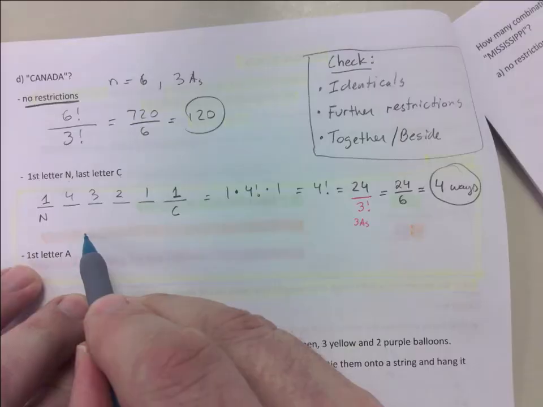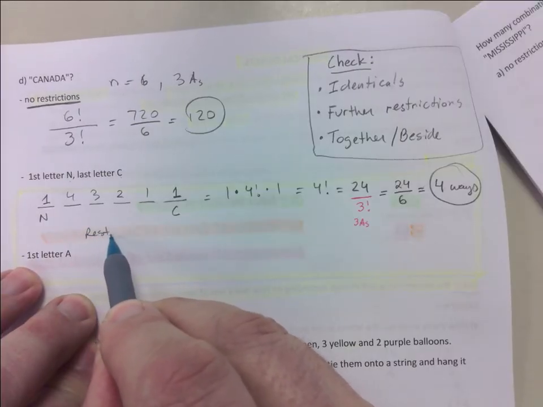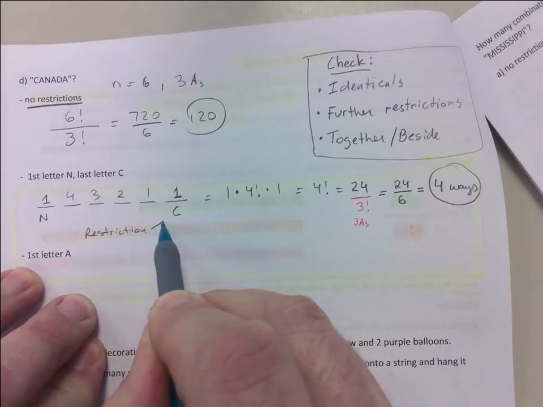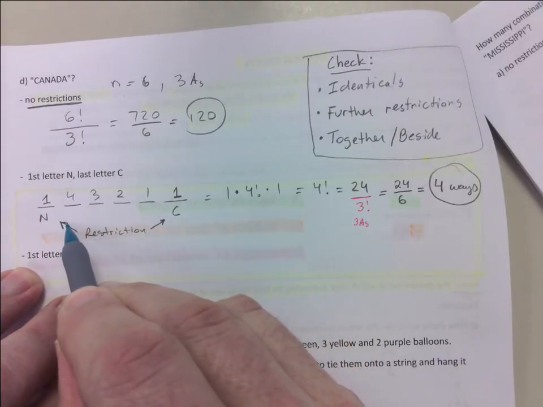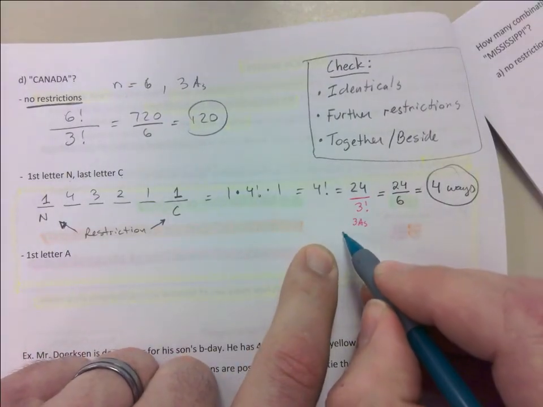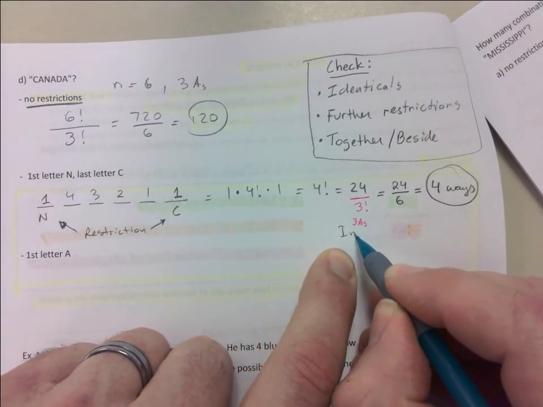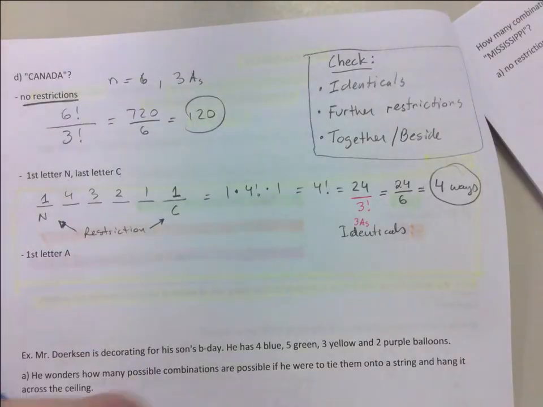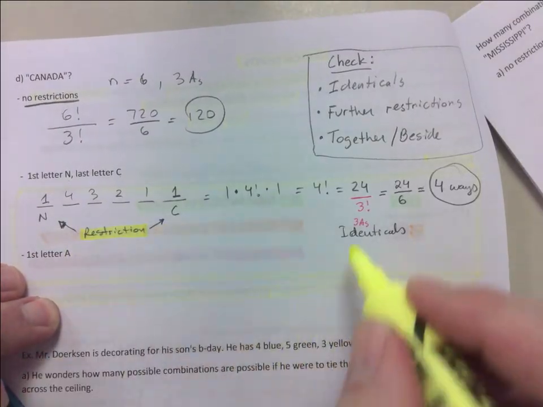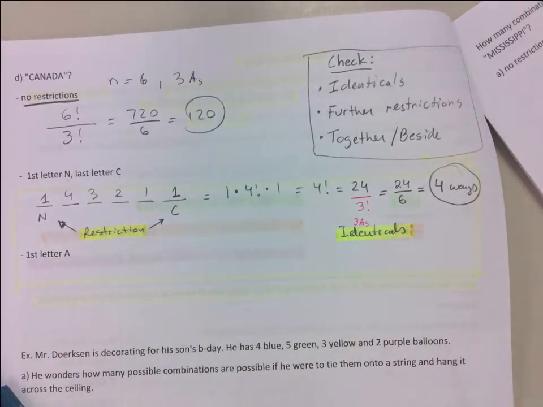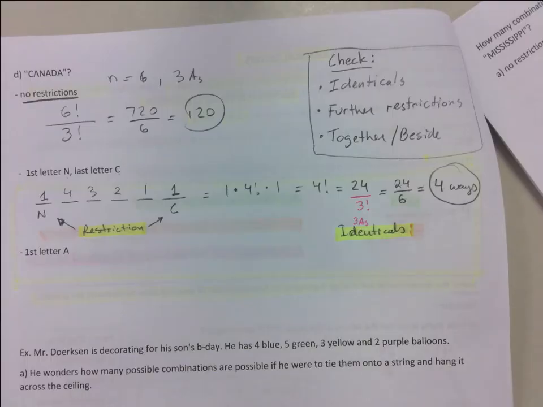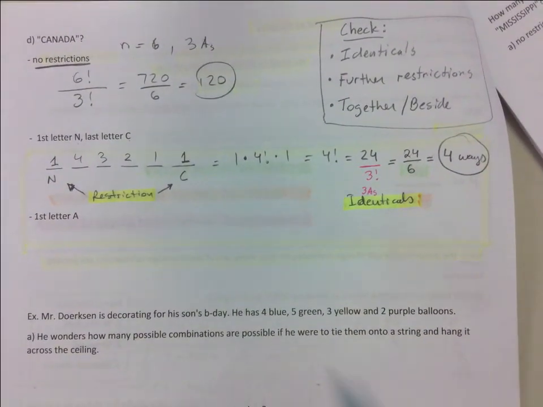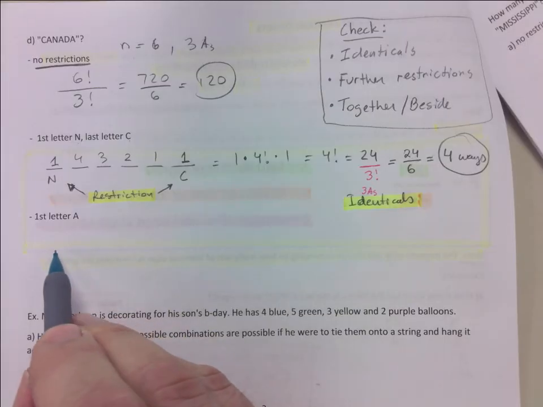How should I do this? I'll just do restriction. And this is identicals, okay? And I'm going to highlight that. Restriction, identicals, I got rid of that. There's nothing that we had to keep things beside each other, so we don't need to worry about that. What if the first letter is an A?